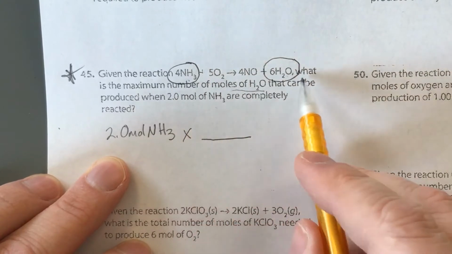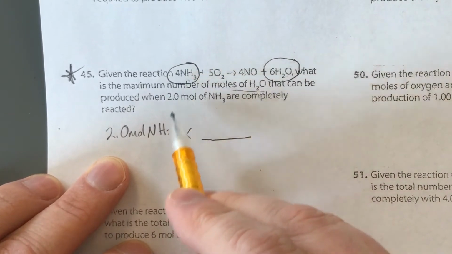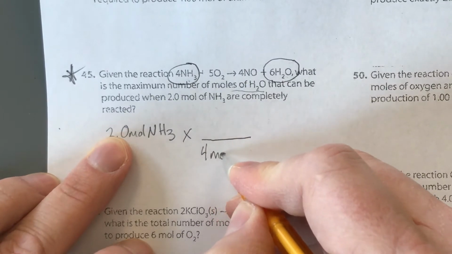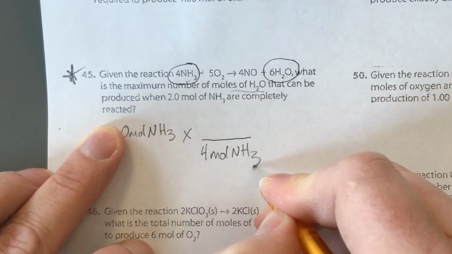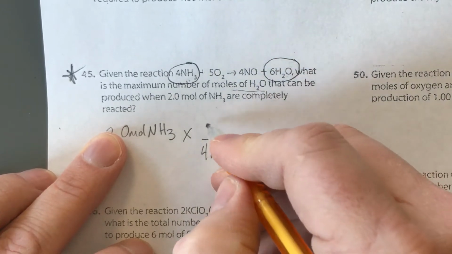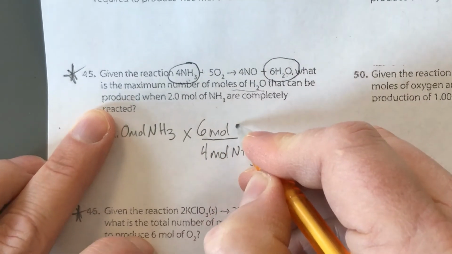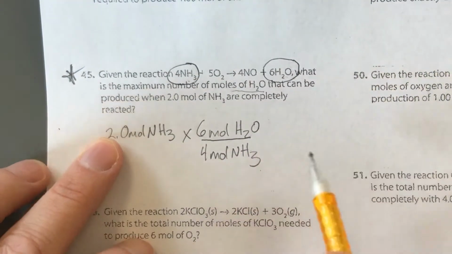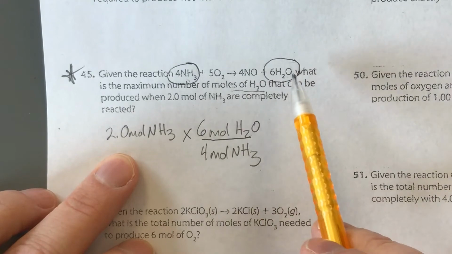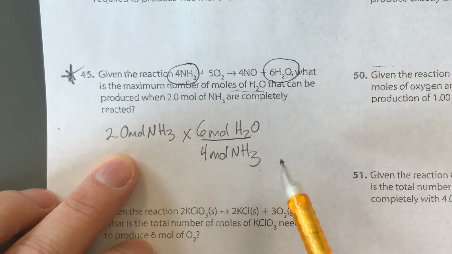In this equation, 4 moles of NH3 are going to react and produce 6 moles of water, H2O. For every 4 moles of NH3, I always get 6 moles of water, assuming I have a balanced equation, and that's what we want.